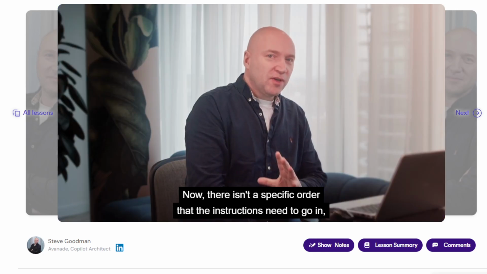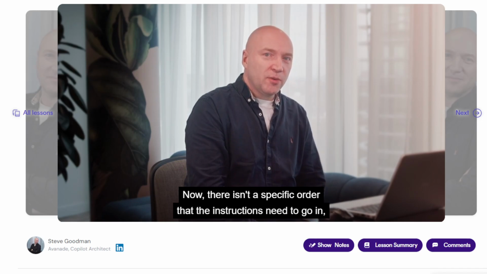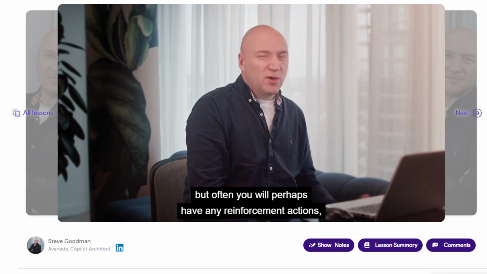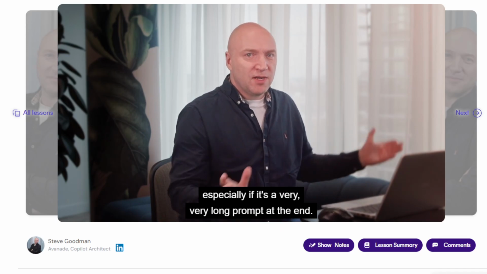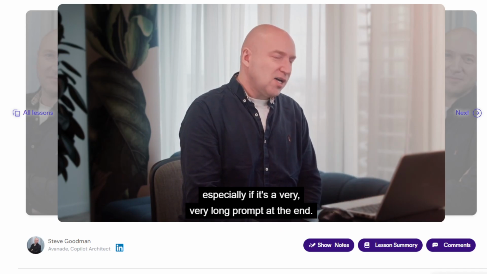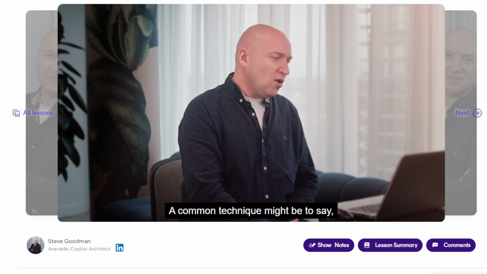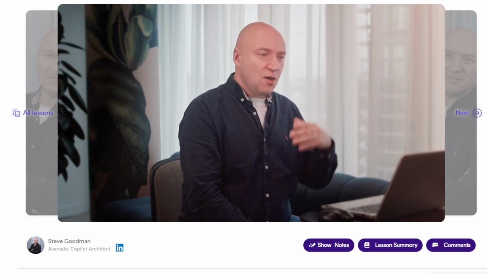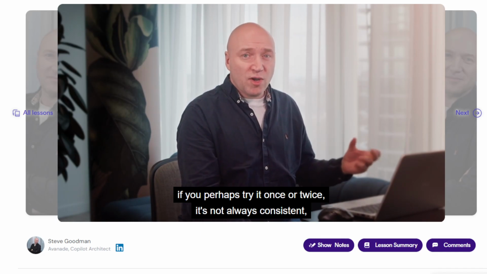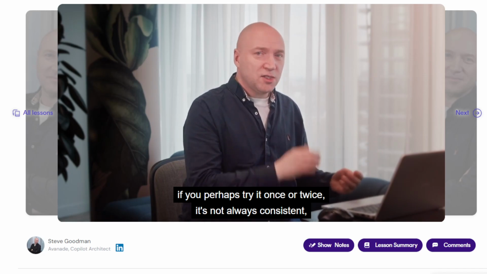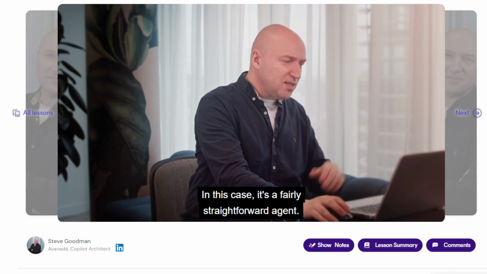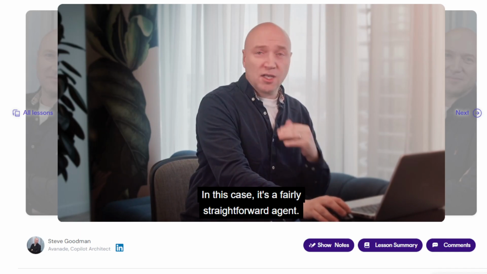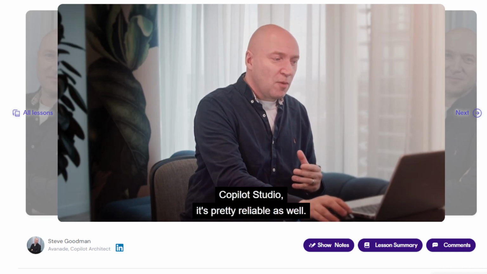Now, there isn't a specific order that the instructions need to go in, but often you will perhaps have any reinforcement actions, especially if it's a very, very long prompt, at the end. So a common technique might be to say, if you try it once or twice, it's not always consistent, you must do this, this, this and this, add that to the end. In this case, it's a fairly straightforward agent. Copilot Studio is pretty reliable as well.